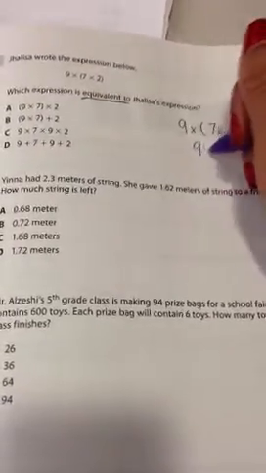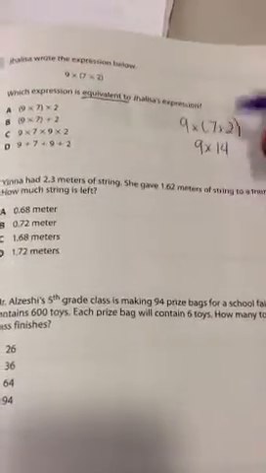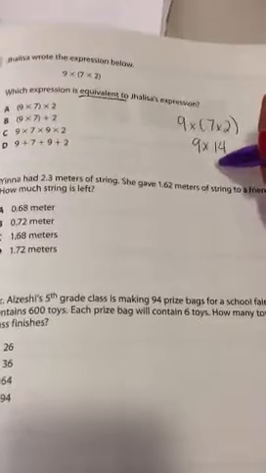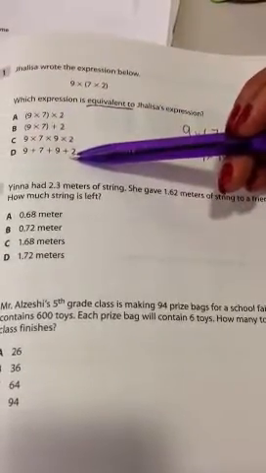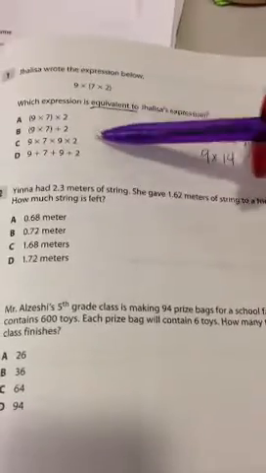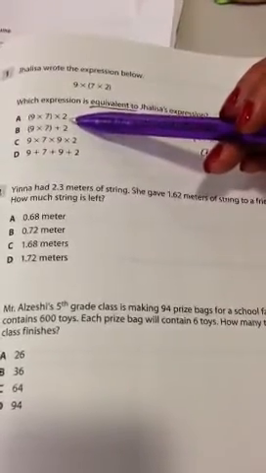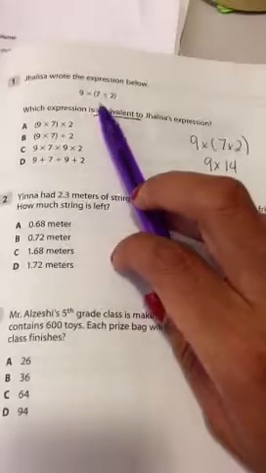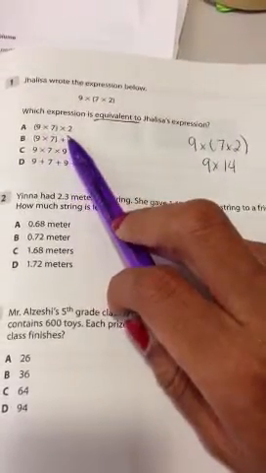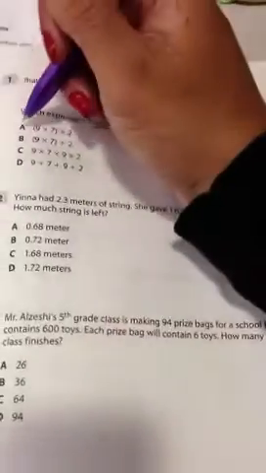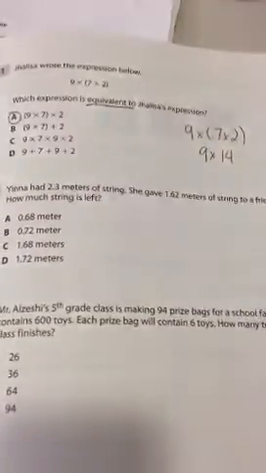And I know that I'm going to multiply what's in here first and then get my answer. But when I looked at the choices, I see that they're not asking me for the actual answer. You just want to know what's equivalent. So I look to see which one will give me the same answer. Since I'm just multiplying all three of them, it doesn't matter if I'm doing 9 times 7 first or 9 times 2. So I know that this is the correct answer.